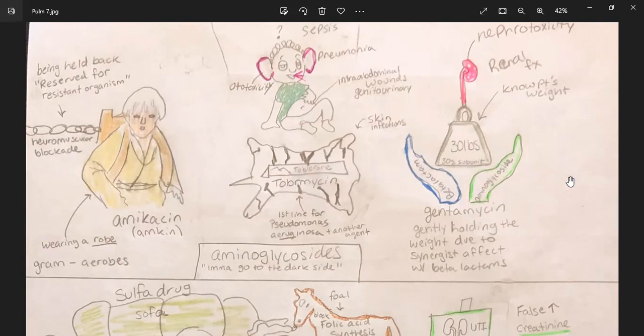Again, this category treats a whole bunch of stuff like abdominal wounds and skin infections, but the main focus is on pneumonia. And tobramycin is the first line for Pseudomonas if you're using it with another agent. Amikacin is reserved for resistant organisms, usually aerobes. So think Anakin Skywalker. He always looks like he's walking around in a bathrobe, robe for aerobe.